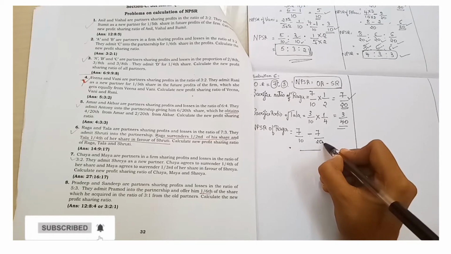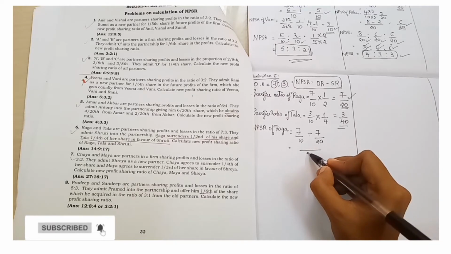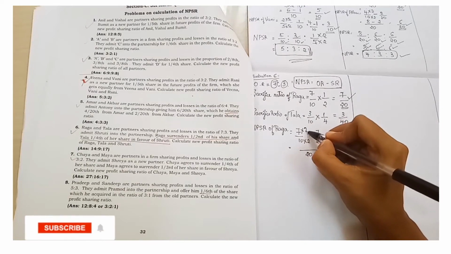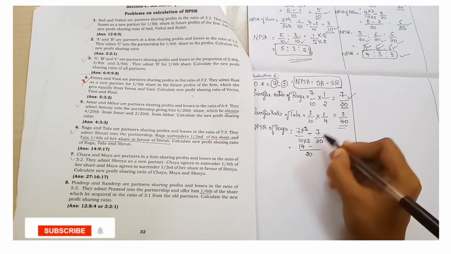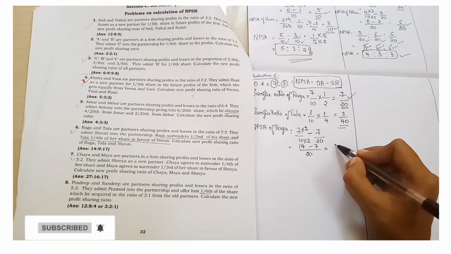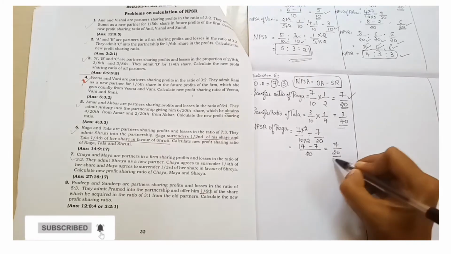Take the greater number and see whether it is divisible by 10 also. So you can take 20 here. 10 into 2 is equal to 20. Numerator also multiply into 2. So 7 2s are 14 minus 7 as it is. So your answer here is 14 minus 7, 7 divided by 20.